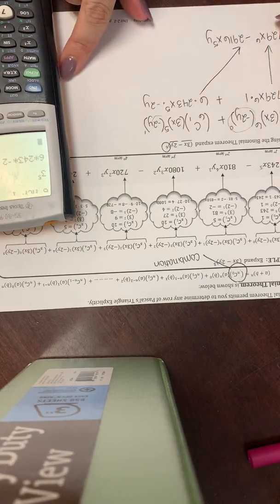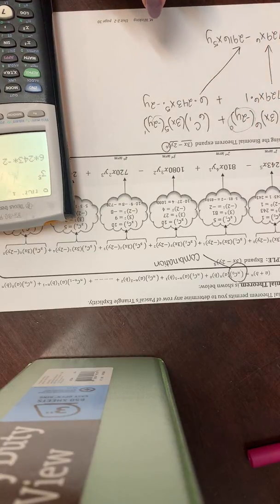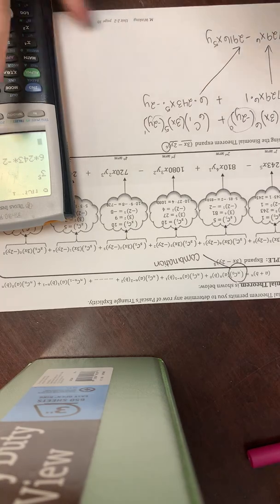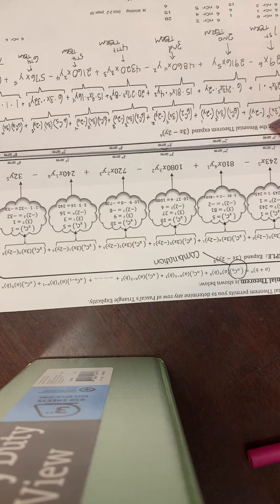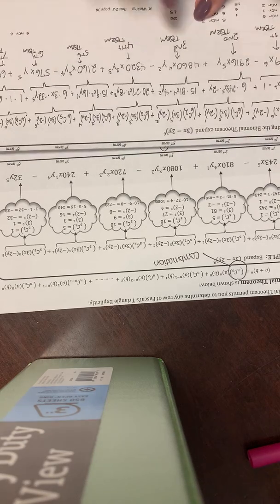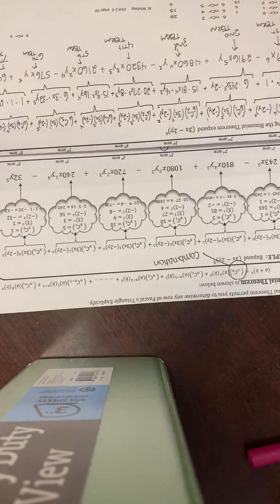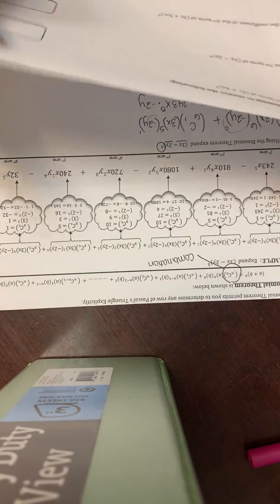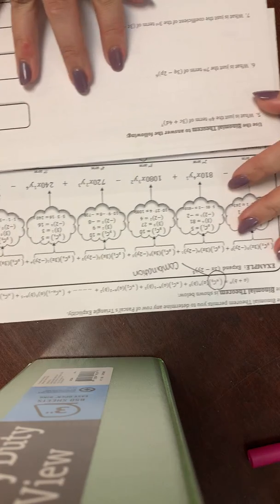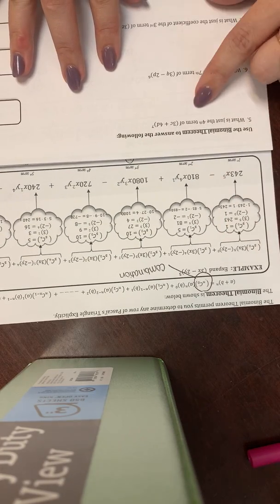So you do this the entire way. If you do it correctly, this should be your final answer. So this is what you should get with this one. So you do it all the way. The reason why this is nice, yes, it's a little bit more time consuming, but if we just want to find one term, that's when we have the shortcut. I'm looking for the fourth term.